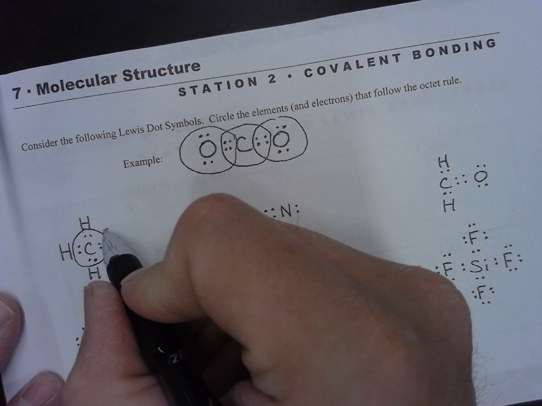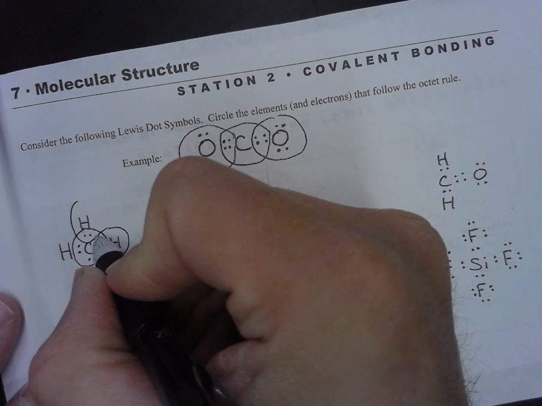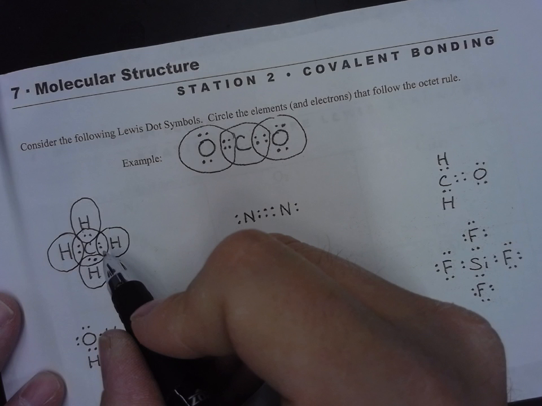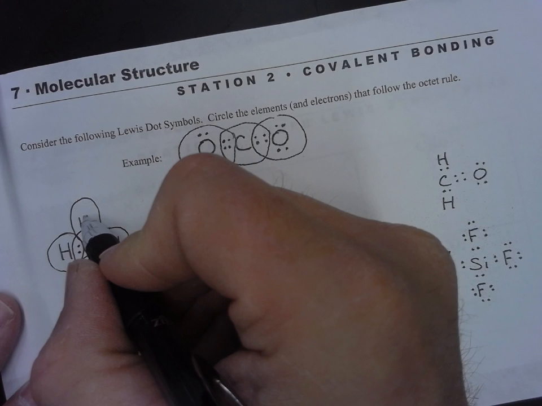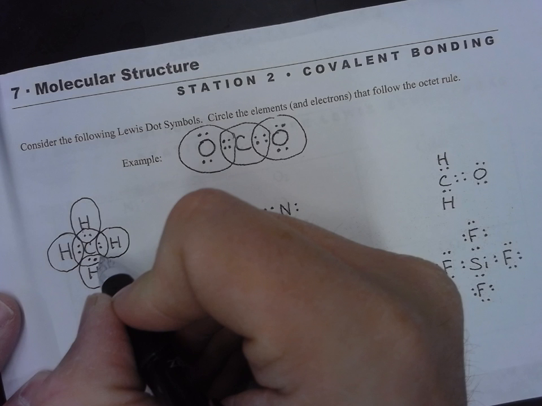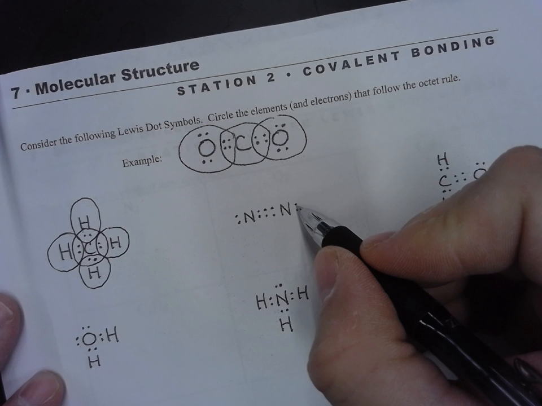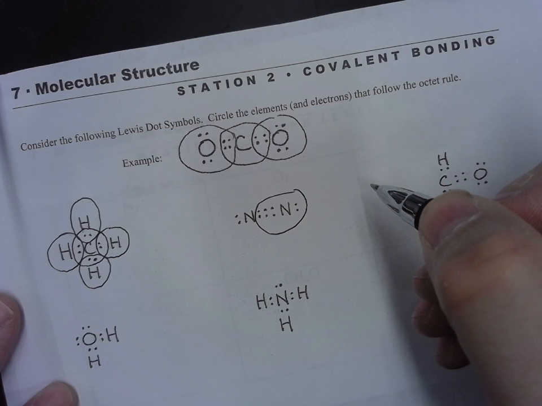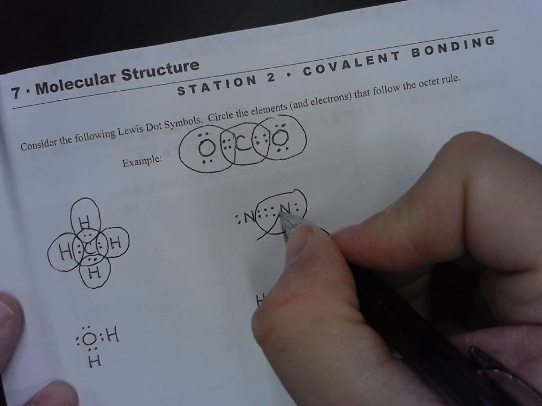If you were to draw the Bohr model for hydrogen, it would only have 2 seats. Okay? So this particular hydrogen is sharing these electrons. This hydrogen is sharing these 2 electrons, etc. And then the carbon is sharing all 8. Okay, so with nitrogen, let's have a look. Just start counting electrons. 1, 2, 3, 4, 5, 6, 7, 8. So this nitrogen is sharing these electrons. And this nitrogen is sharing these electrons.